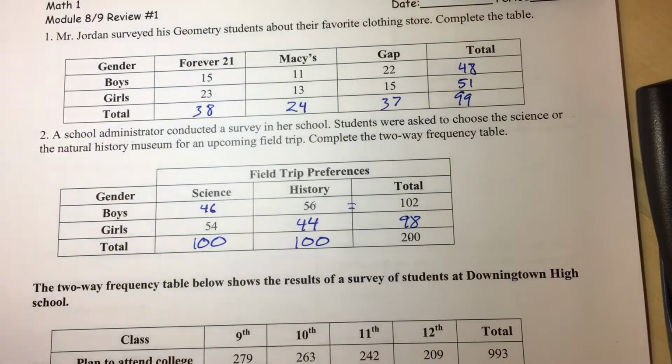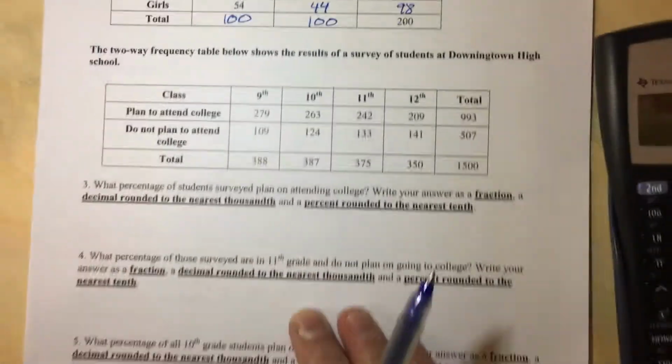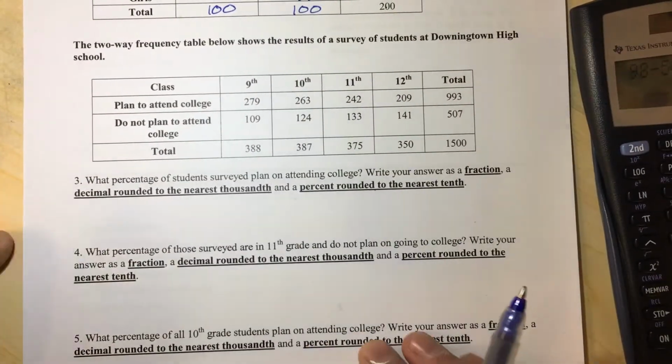All right, so we are 4 minutes in, and we're only a couple problems down, so we're going to have to speed this up or I'm going to need to make 2 videos. Okay, I don't really want to do that.